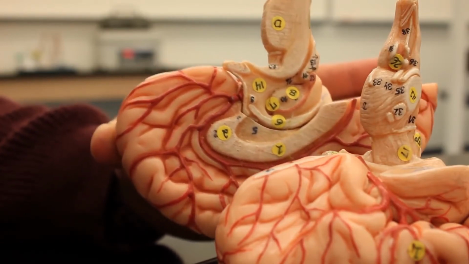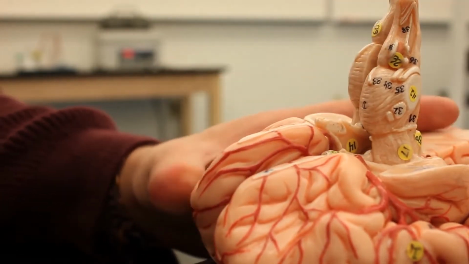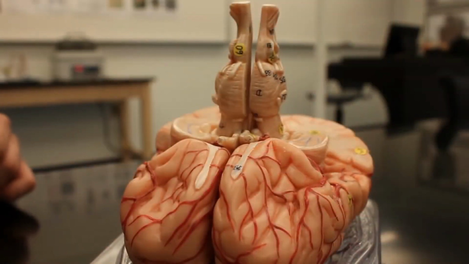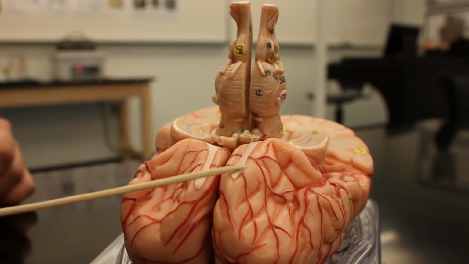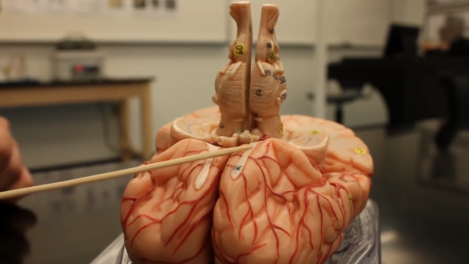All right, guys, so now let's dig right into the cranial nerves. We're going to take a look at all the cranial nerves, so let's start right here. Here we have cranial nerve 1. Cranial nerve 1 is specifically called the olfactory nerve.